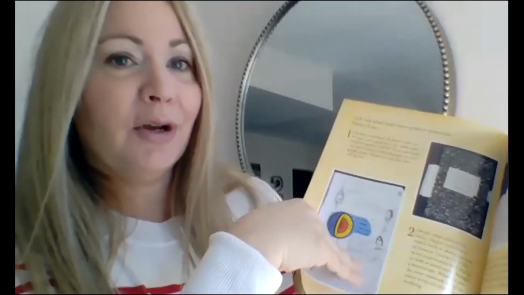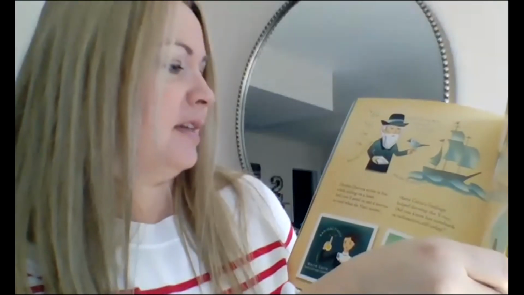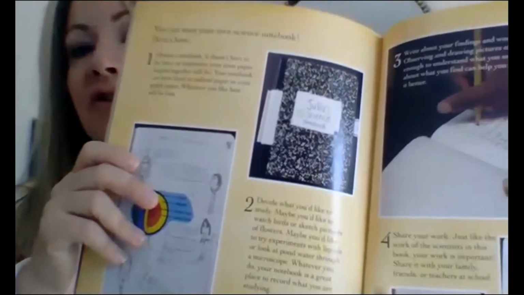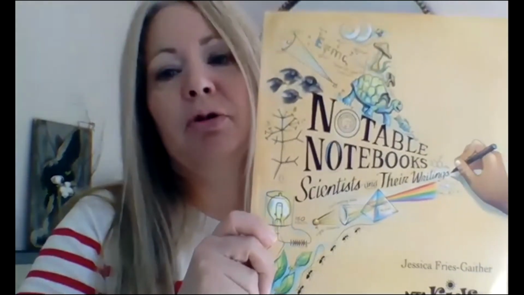And then you get to the closing where it reminds you that notebooks are important tools that scientists use. And then there's a whole section on how you can start your own notebook. So we need to retell this nonfiction text using our main idea and our key details that we came up with. So when we go to say this, we would use that language that we have on our Accountable Talk rubrics. The main idea in Notable Notebooks, Scientists and Their Writings, is that science notebooks are special tools that are important to the work that scientists use.